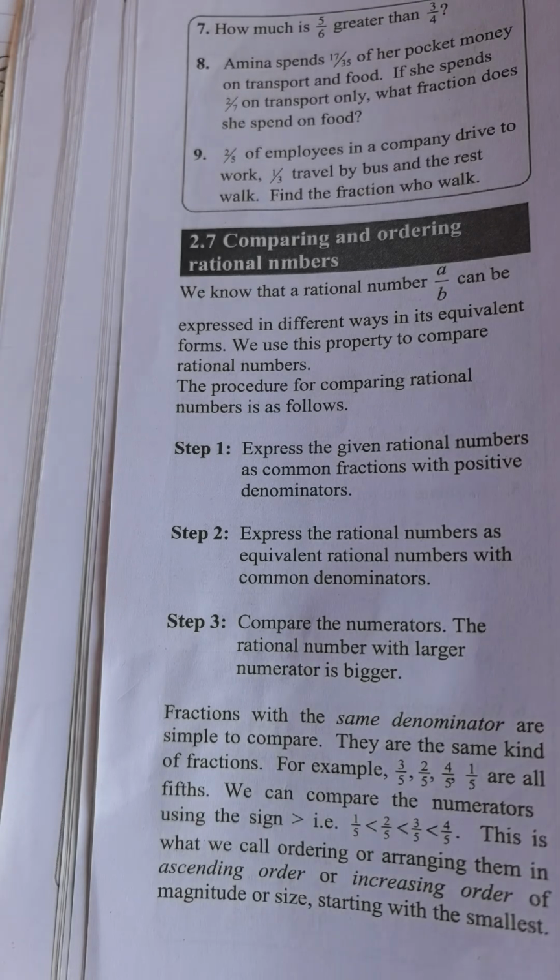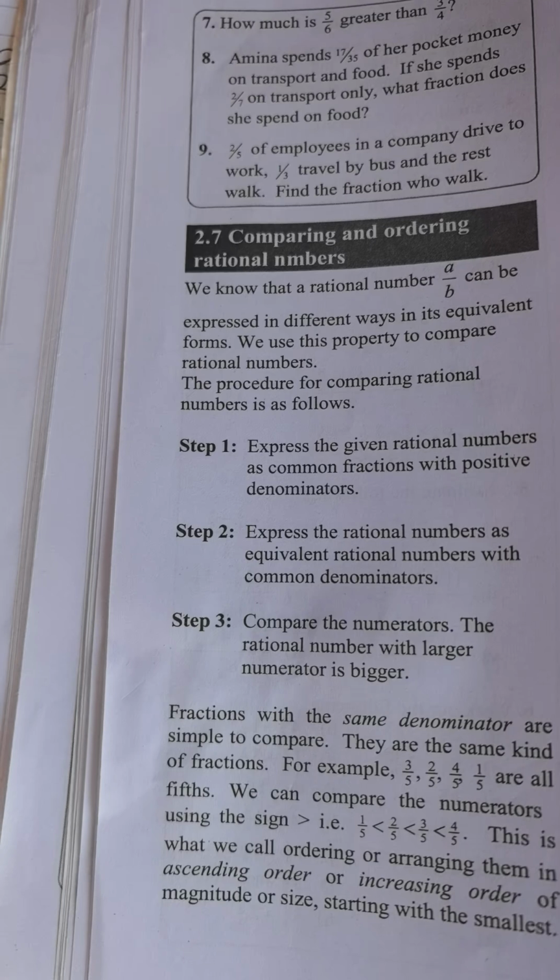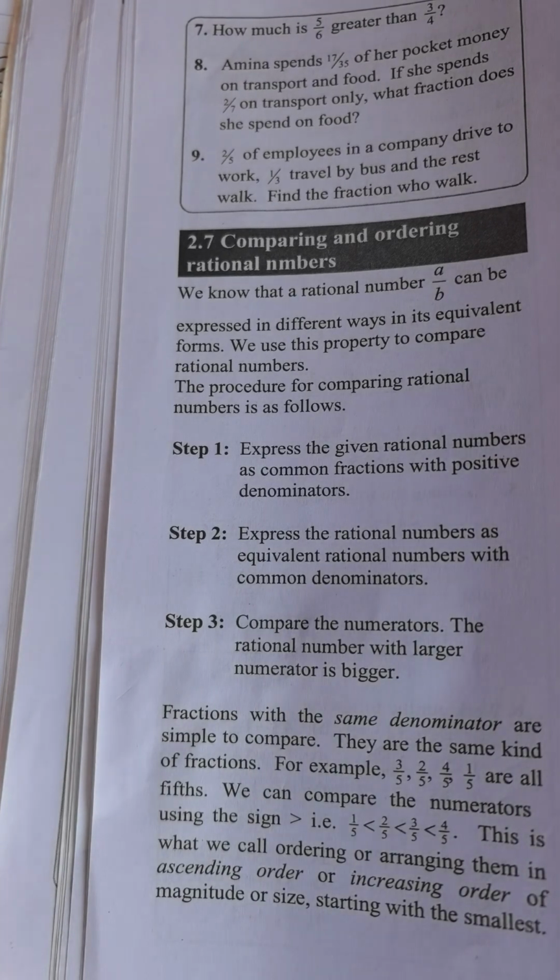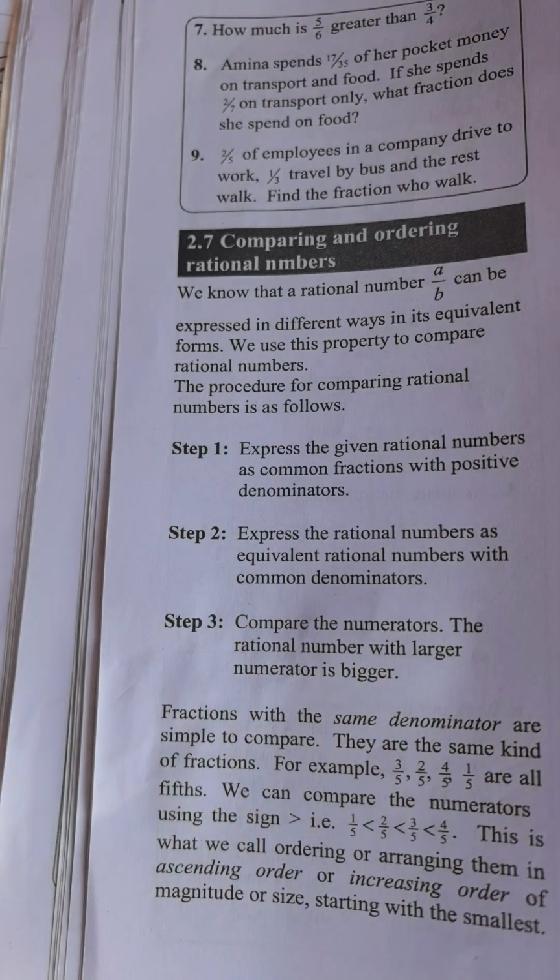Then the second thing is to express the rational numbers as equivalent rational numbers with common denominators. You have to find the common denominator when the fractions do not have the same denominators. If they are the same, you just go ahead and compare which one is greater, which one is lesser, using the greater than sign and the less than sign, right? That is it. Now, the third one is to compare the numerators. The rational number with the larger numerator is the greater one. So I've given you the overview.